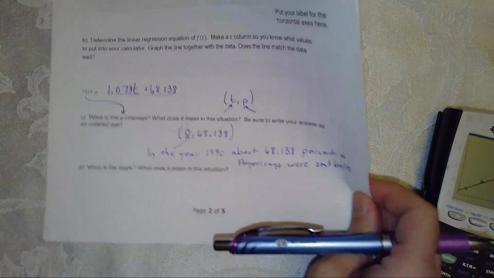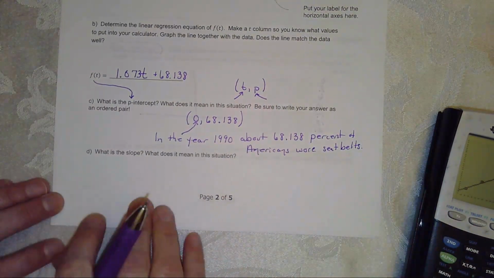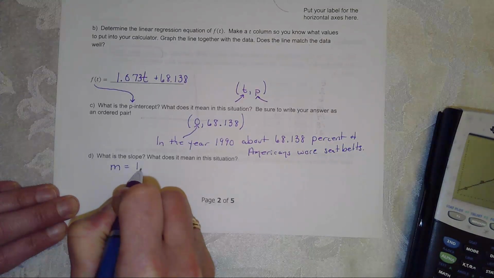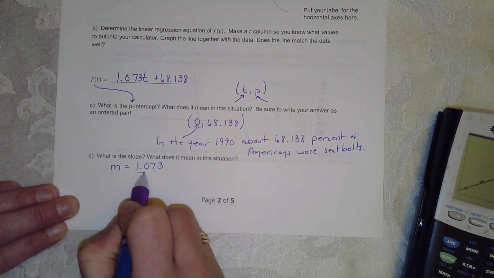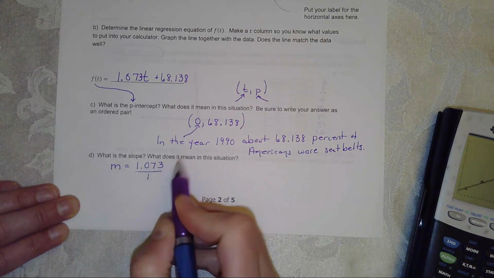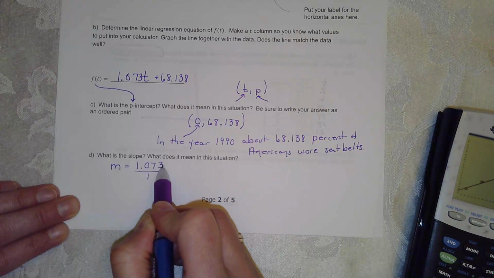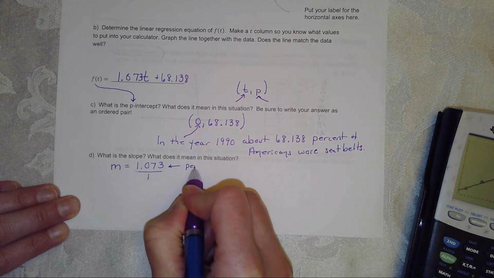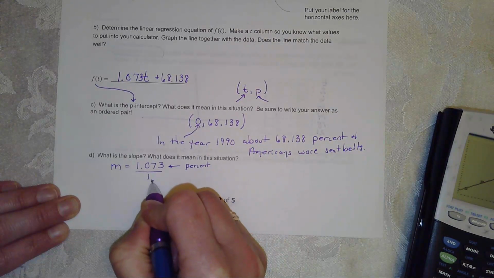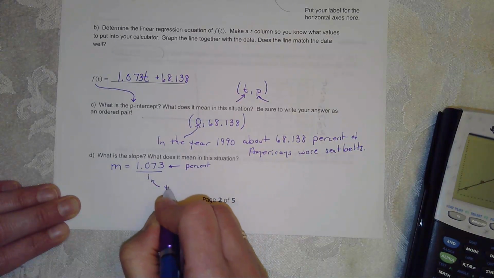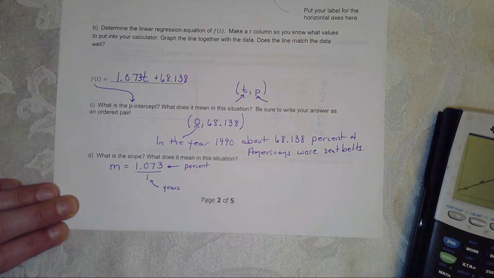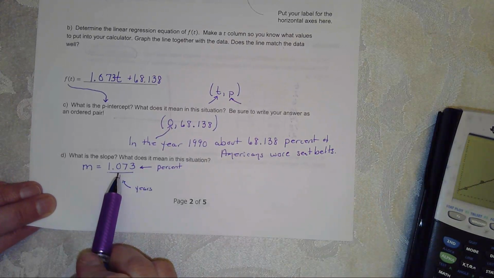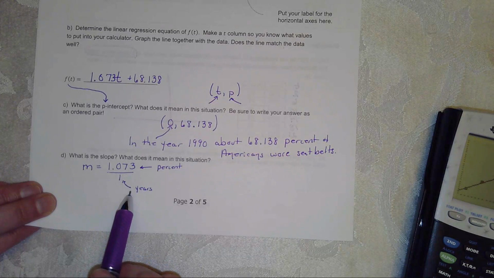Okay. What is the slope? Okay, remember the slope is the number in front of your t-value. So the slope, the m, is 1.073. And you remember, I always sneak it over 1 because that's going to help us interpret it. So it's rise over 1, change in the output over the change in the input. The output is the percent, right? And the units on the input are years. So it looks like the number of Americans wearing seatbelts is increasing every year since 1970.